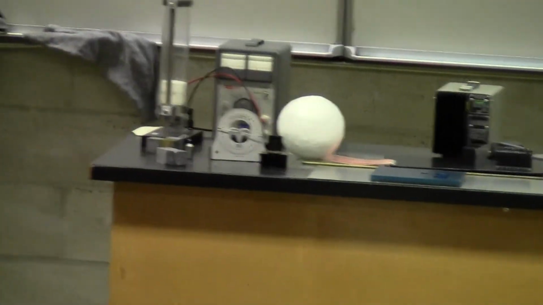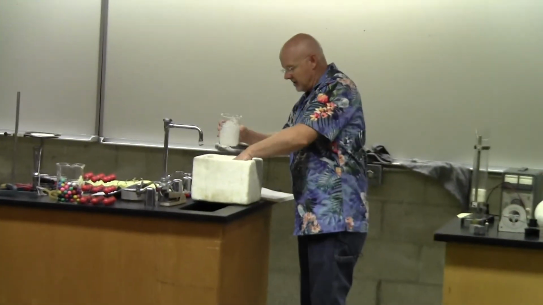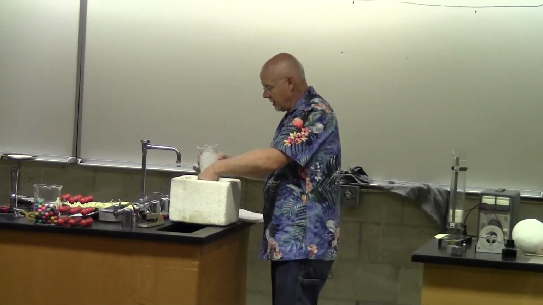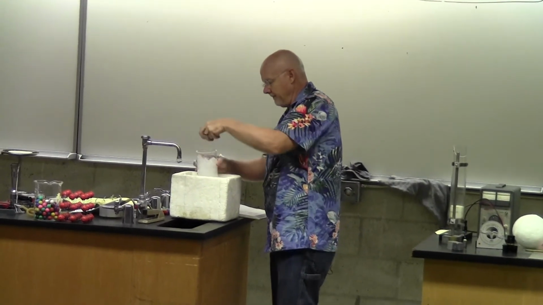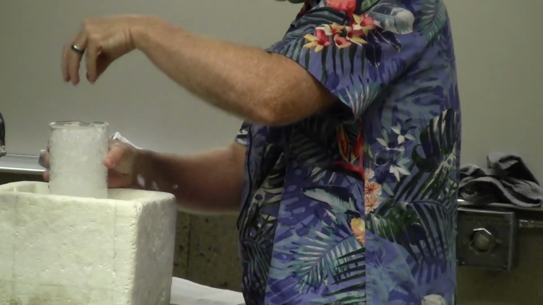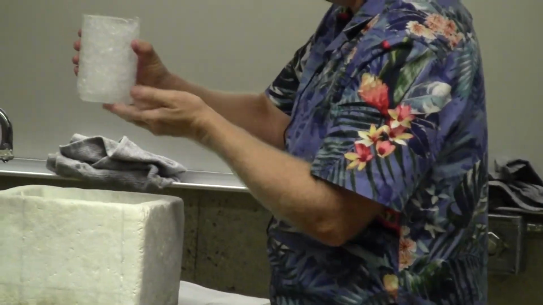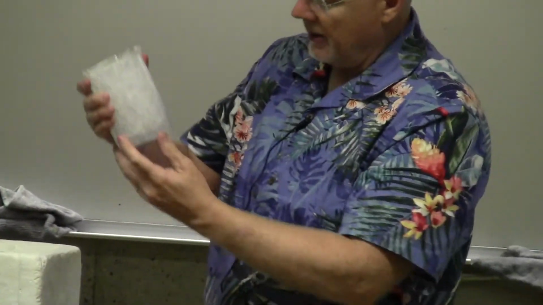So I'm going to come over here and grab this beaker now and finally actually fill it up. I've been talking about it. I have a bunch of ice in this little ice chest here. So let me load it up. I'll fill the beaker all the way up.